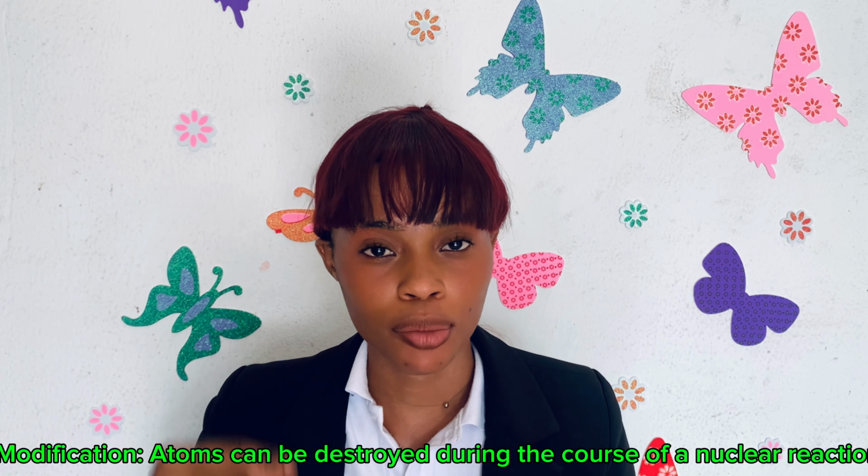So atoms can actually be destroyed, but only during the course of a nuclear reaction. So these are some of the ideas put forward by John Dalton. John Dalton based his theory on the law of conservation of mass and the law of constant composition. I hope we have been able to understand the theory and then the corresponding modification.